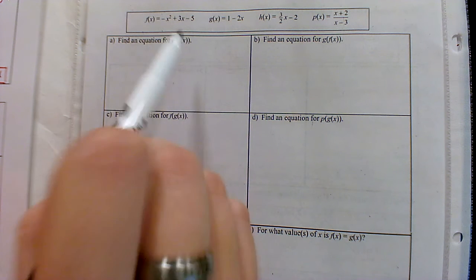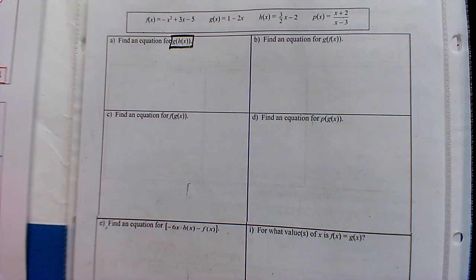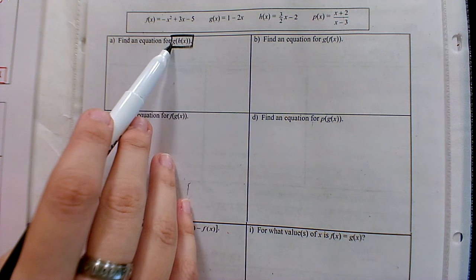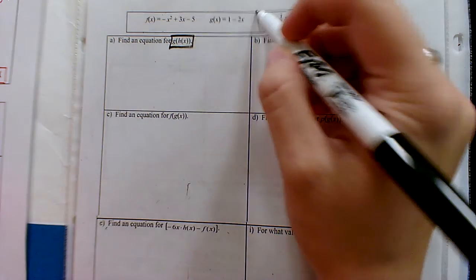If you take a look at A, we're going to compose the G and the H equation. What is that notation telling us to do? Can you tell based off the way it looks? Okay, so let's find the H equation, which is our third one listed.